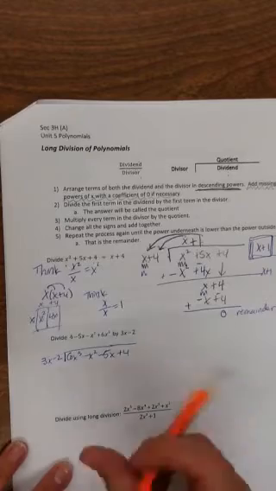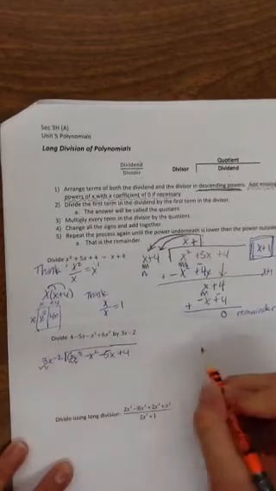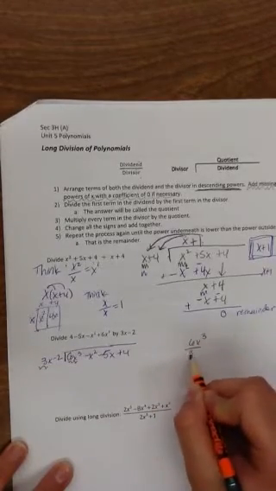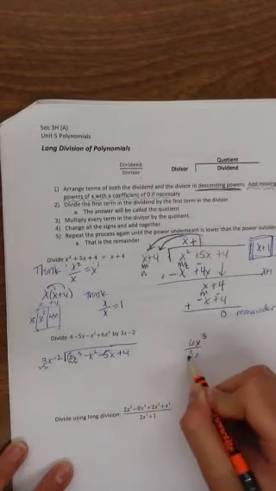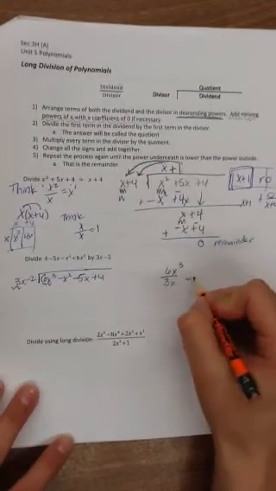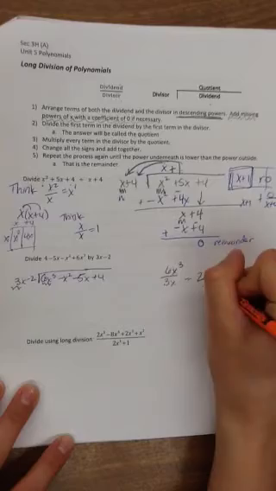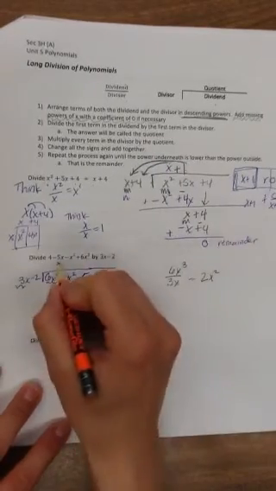So we're going to start again. Off to the side, we're thinking, what's 6x cubed divided by 3x? Well, 6 divided by 3 is 2, and x cubed divided by x is x squared. So I'm going to put 2x squared up top.